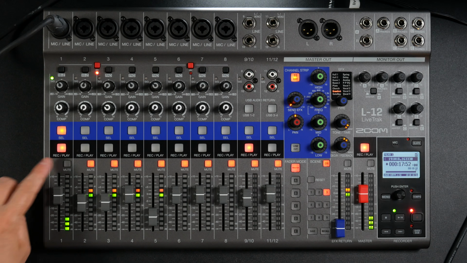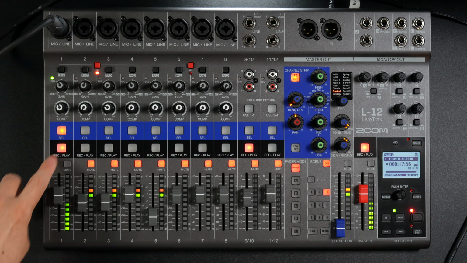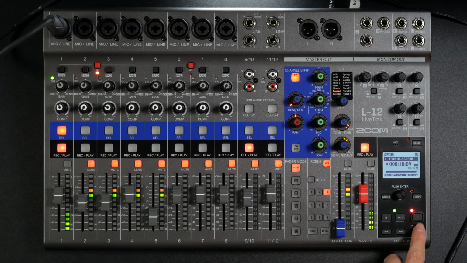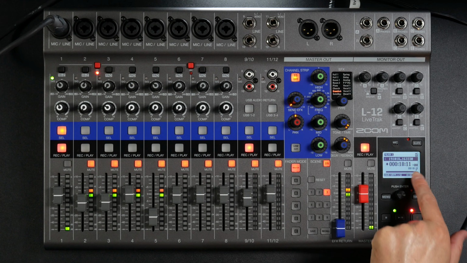And when you use that recorder, you can actually record all the different tracks separately, not only the master mix, but all the separate tracks. Now, let me show you what I mean. If you look at the Zoom L-12 here, the first track is on record, and that's indicated by the red button. So I'm actually recording onto track 1 right now, directly onto the SD card. And you can see that it's recording. All right, the time's going up. I've been recording for 18 minutes.